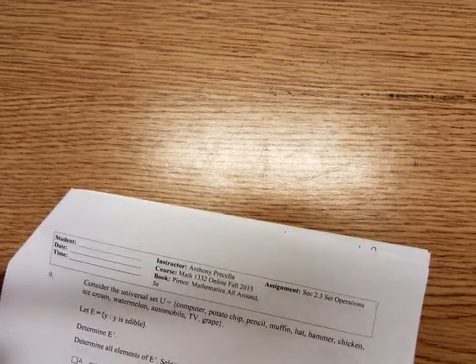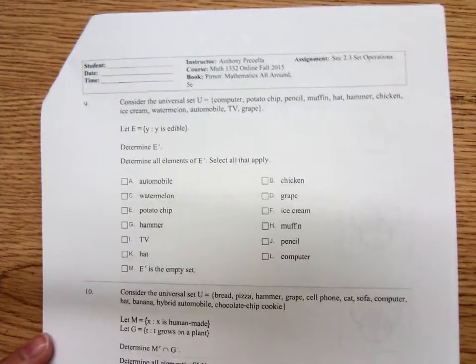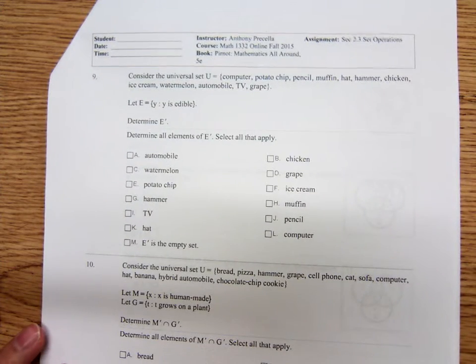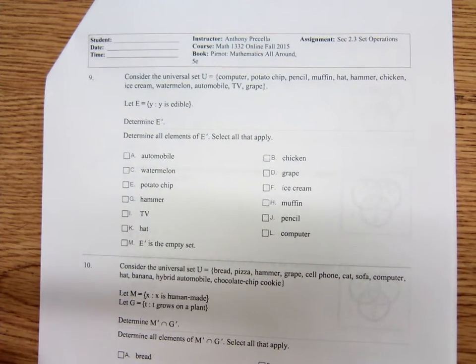Okay. Let's do another one of these. This is problem number 9. Consider this universal set, and the set E is the set of all Y such that Y is edible.